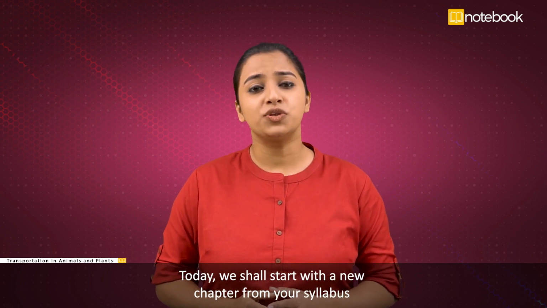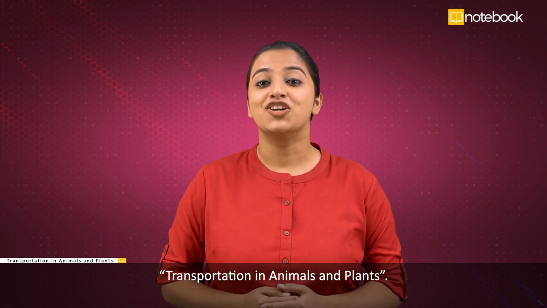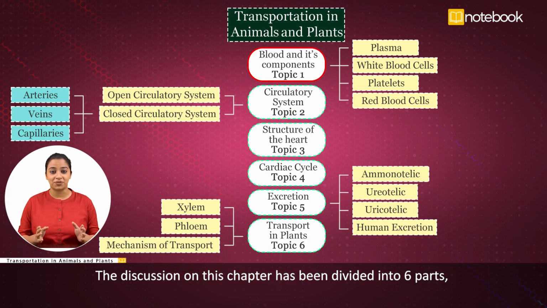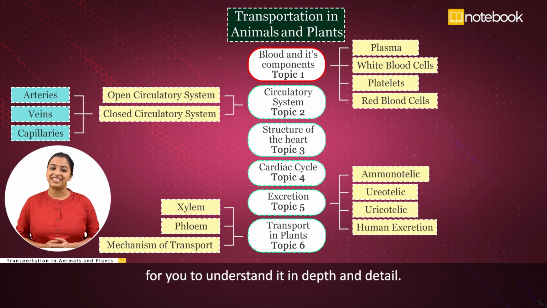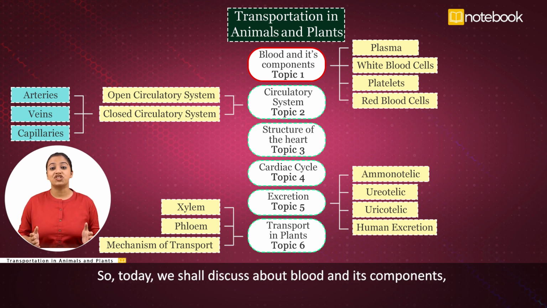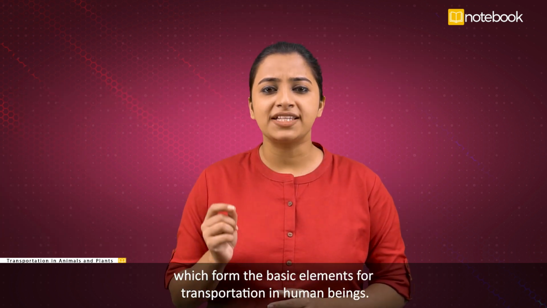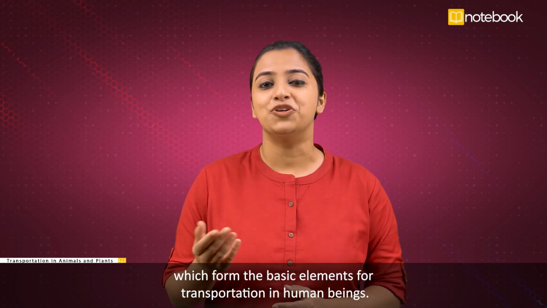Today we shall start with a new chapter from your syllabus, Transportation in Animals and Plants. The discussion on this chapter has been divided into 6 parts for you to understand it in depth and detail. So today we shall discuss blood and its components, which form the basic elements for transportation in human beings.